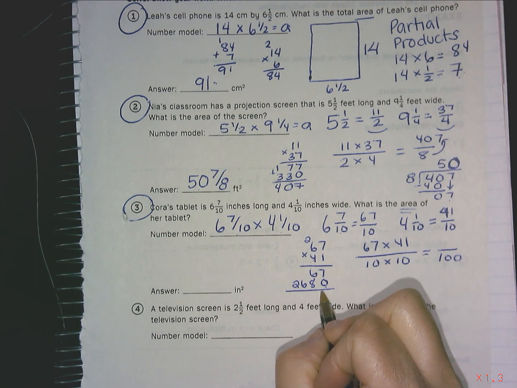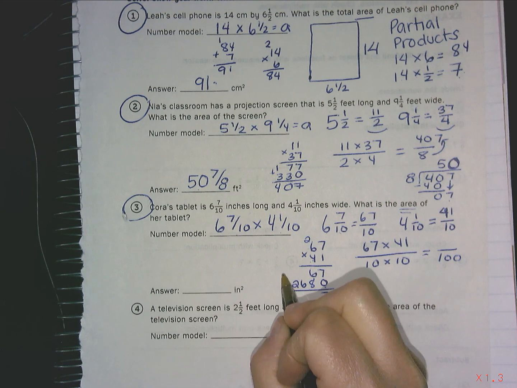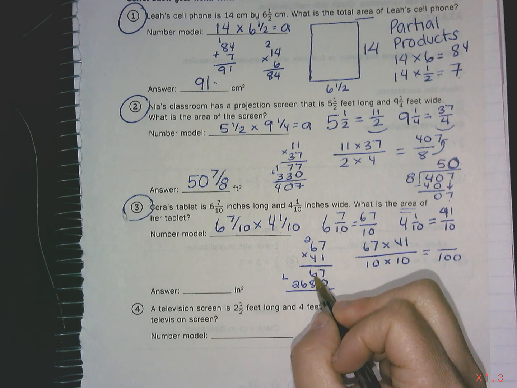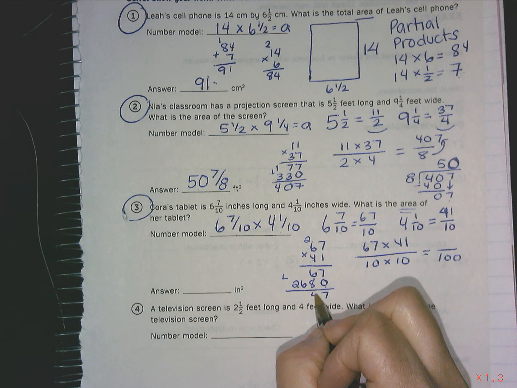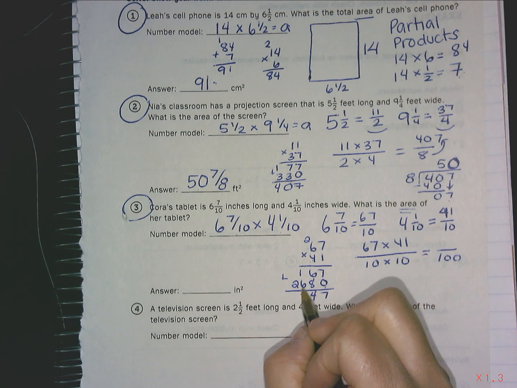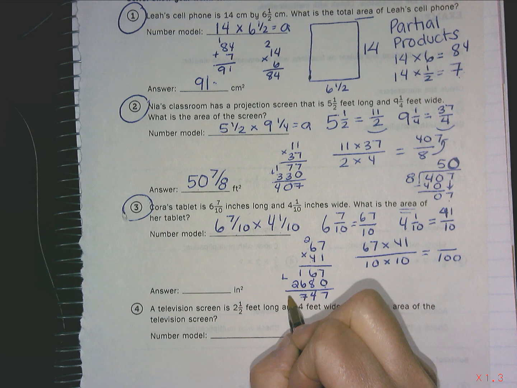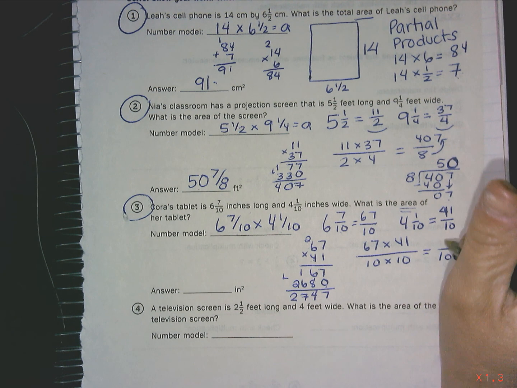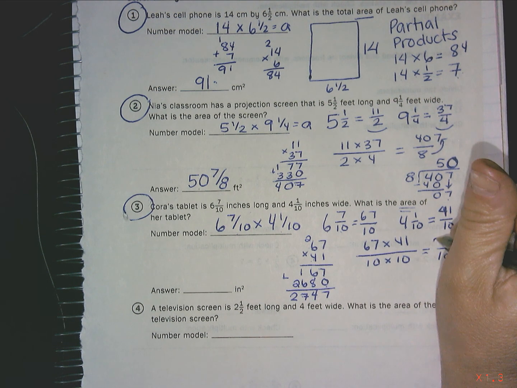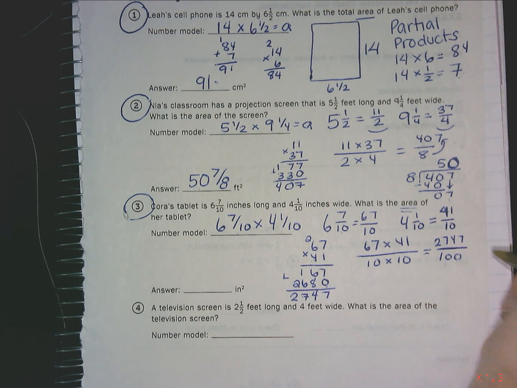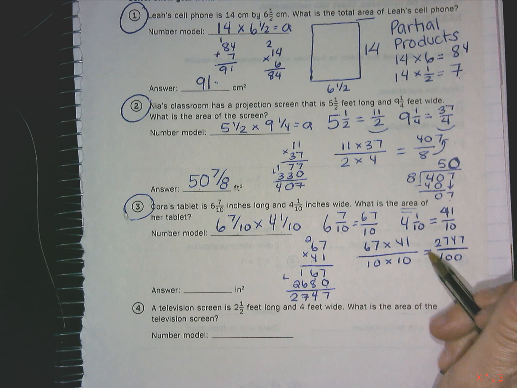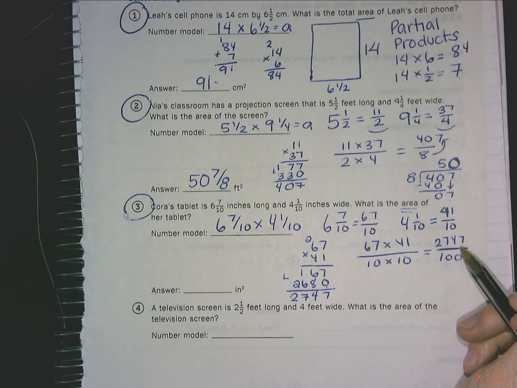All right, so I do have a very large numerator here. 7 plus 0 is 7. 8 plus 6 is 14. 6 plus 1 is 7. And then 2. So I've got a numerator of 2,747 100ths. All right, so this guy has to be put into a mixed number.